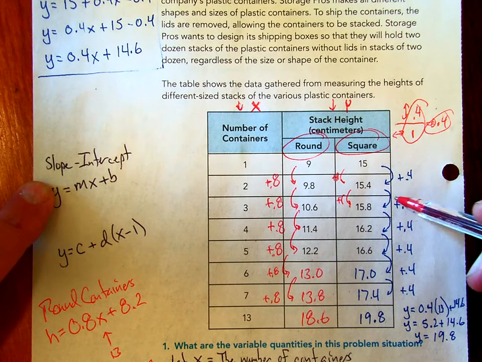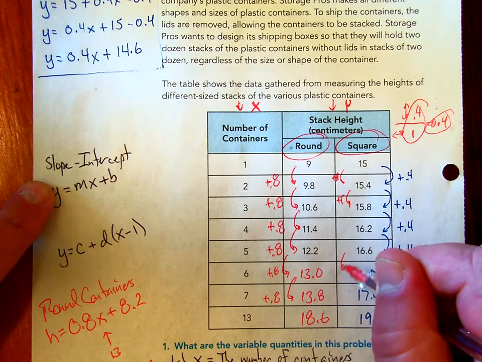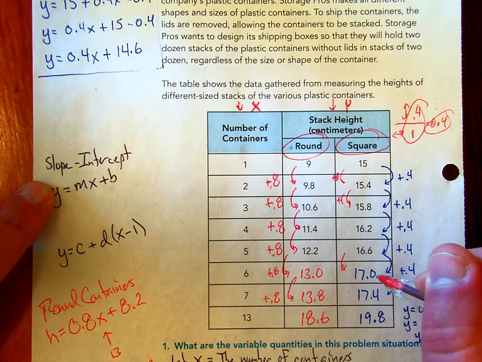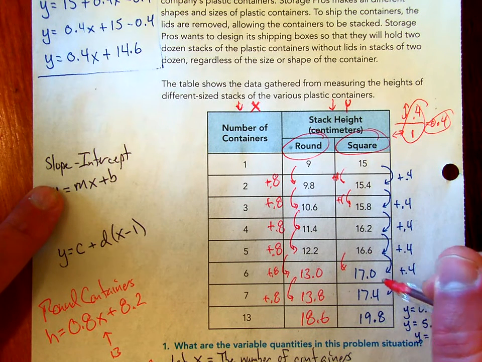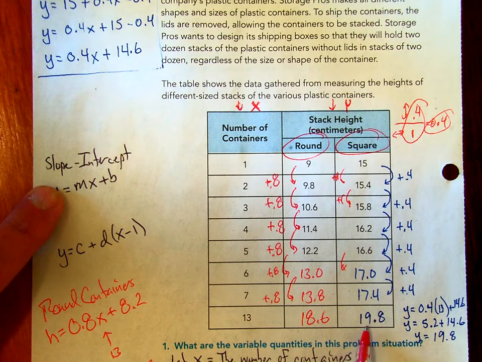And so plus 0.4, plus 0.4, and we can see when we had 5 containers, we were at 16.6 centimeters. To go to 6 containers, add 0.4. 16.6 plus 0.4 is 17. 17 plus 0.4 is 17.4. I could continue this pattern up to 13 containers, or we could just find the equation for this line, plug in 13 for x, and get our y value.